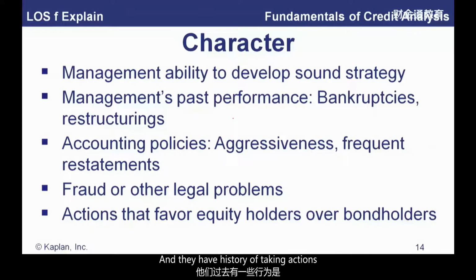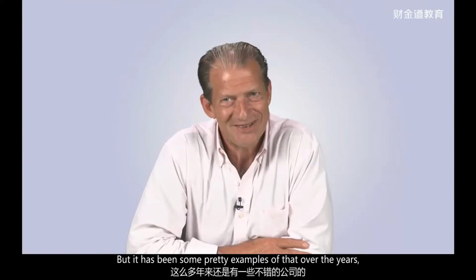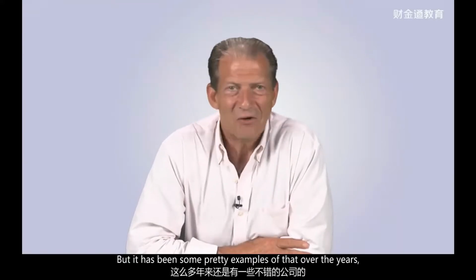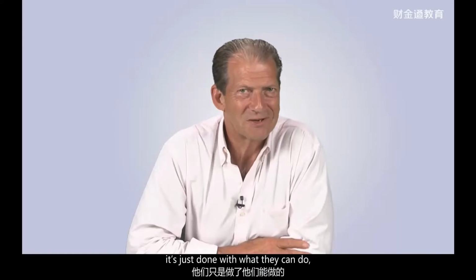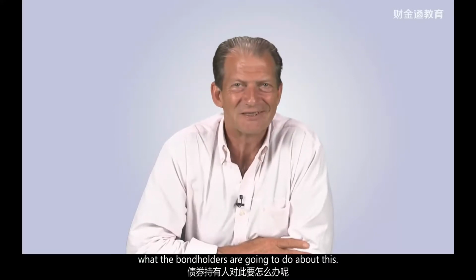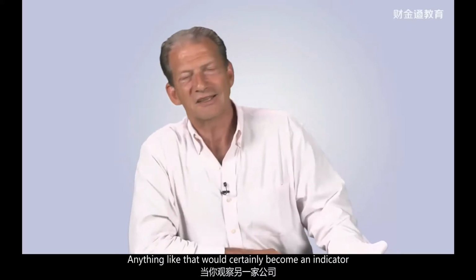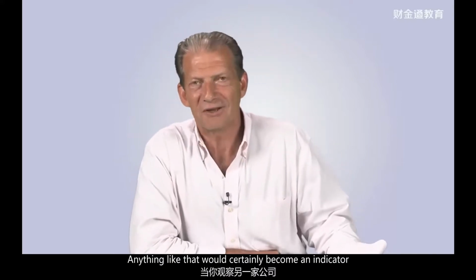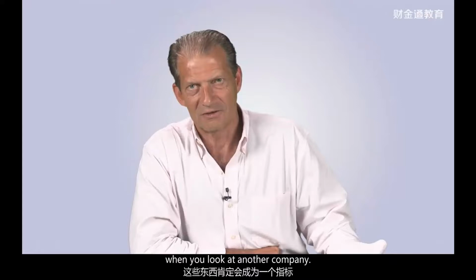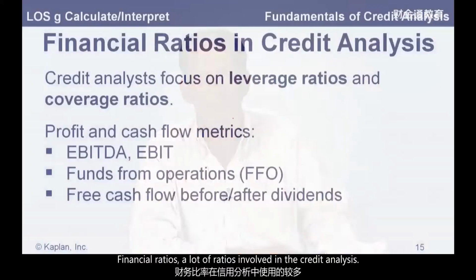And do they have a history of taking actions that favor equity holders over bondholders? And we don't have time to go into it here, but there have been some pretty egregious examples of that over the years, where corporate management has just done what they felt like they could do and see what the bondholders are going to do about it. So anything like that would certainly be an indicator that you might want to look at another company when you're buying some bonds or making loans.